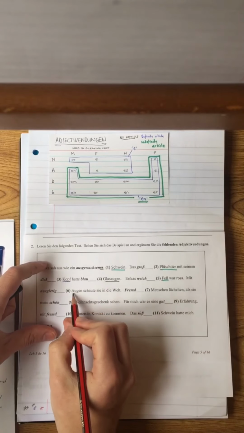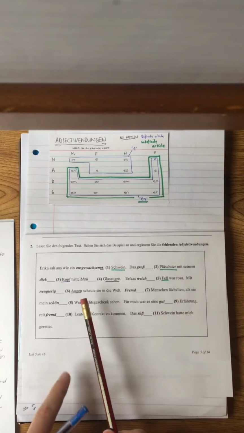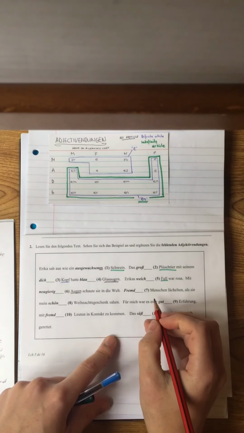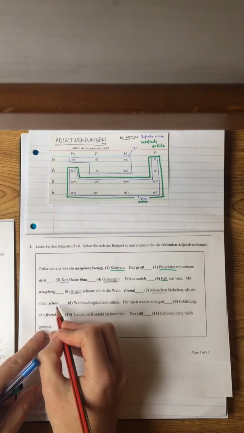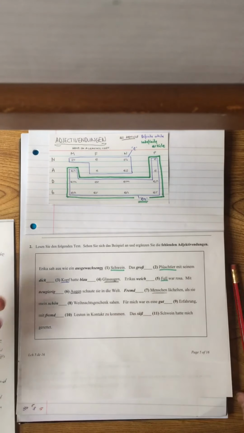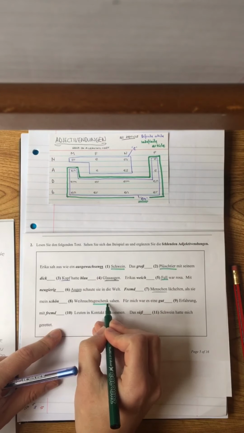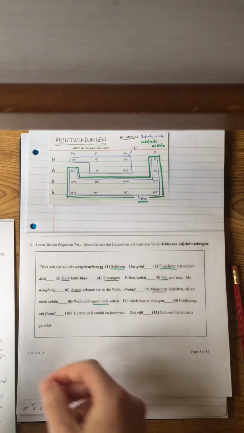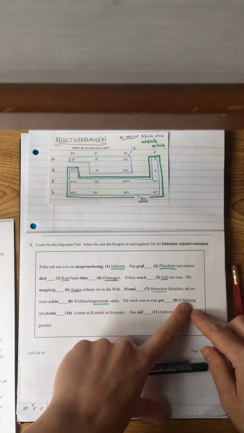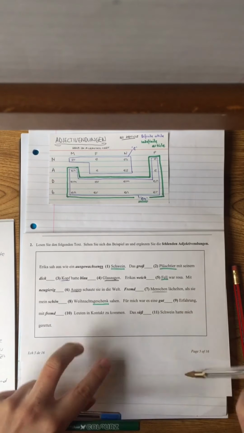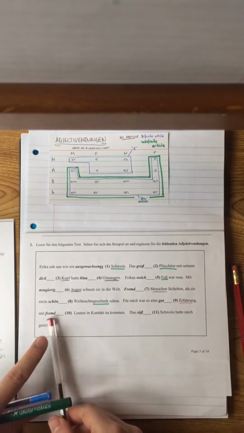Augen is going to be plural. Menschen, again, plural. Weihnachtsgeschenk, that's a compound word, so we're just going to look at the second part, which is Geschenk, and we know Geschenk is neuter. And then Erfahrung here, so that is feminine.